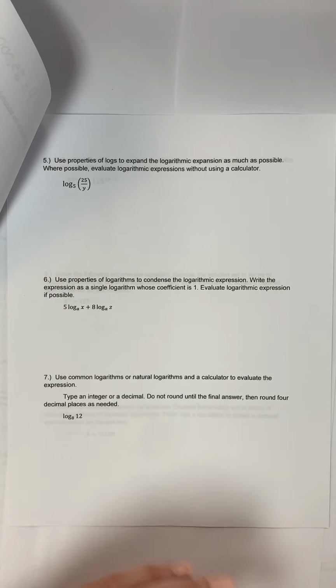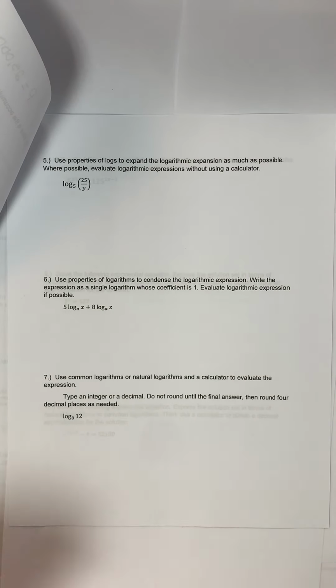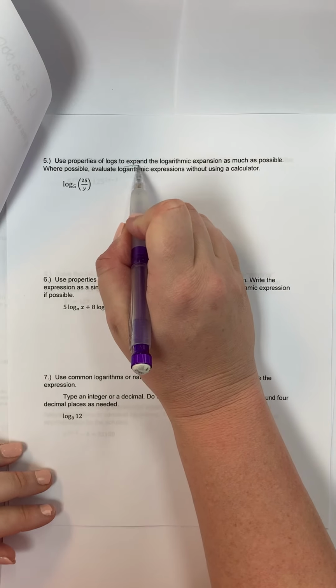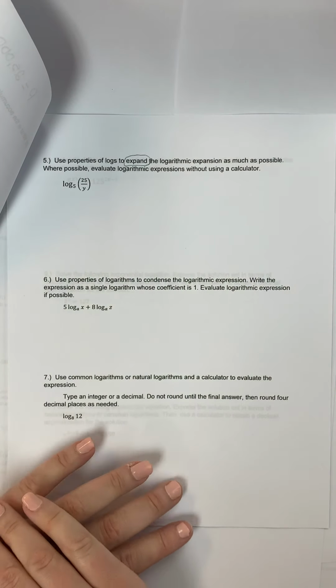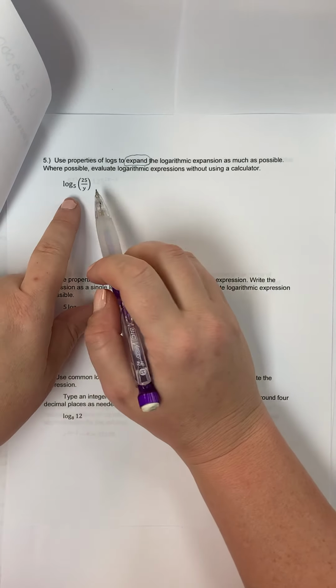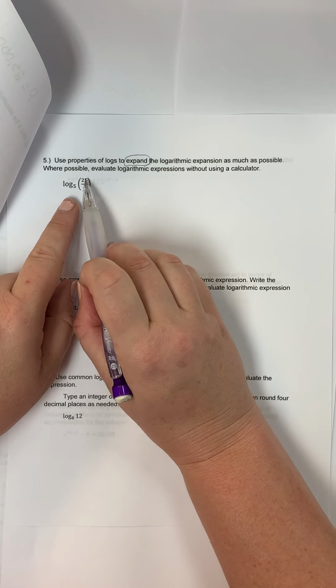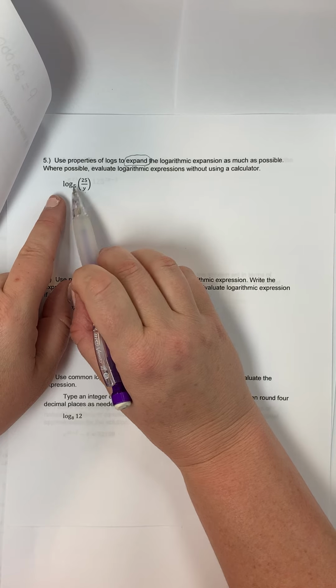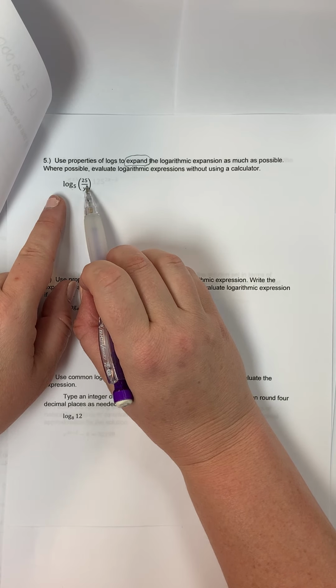All right, here we go, number 5. For number 5, this wants you to expand the logarithmic expression. So you have an argument with a division in it. Remember, this actually means there's 2 logs and they are subtracted.